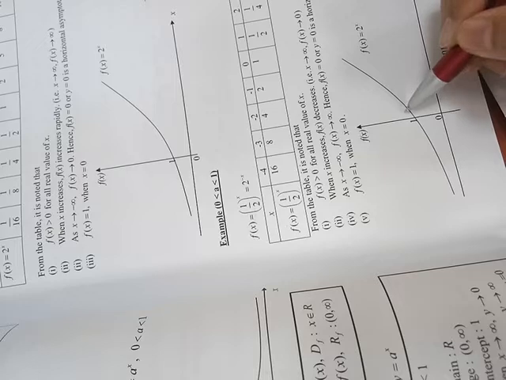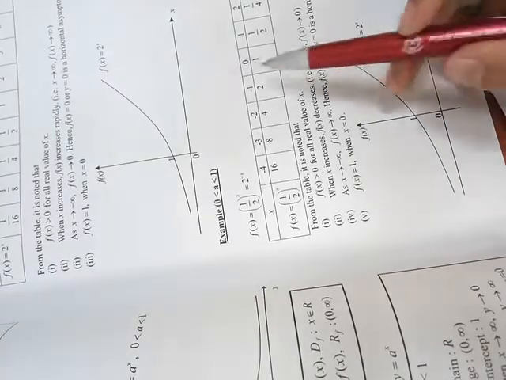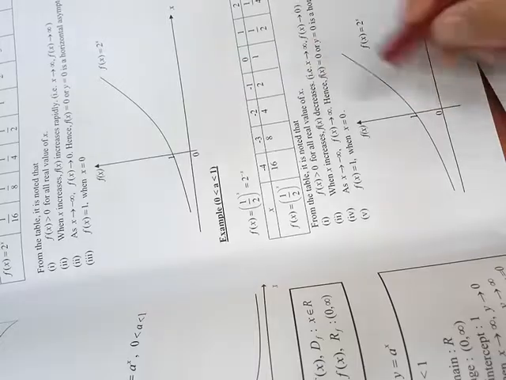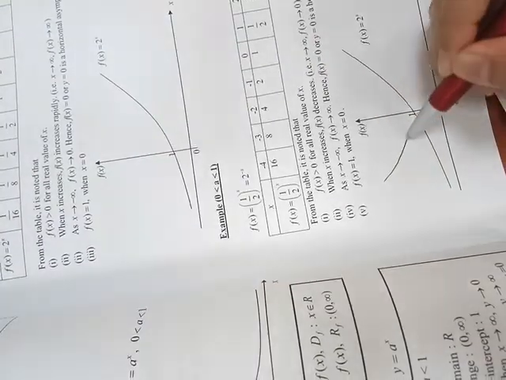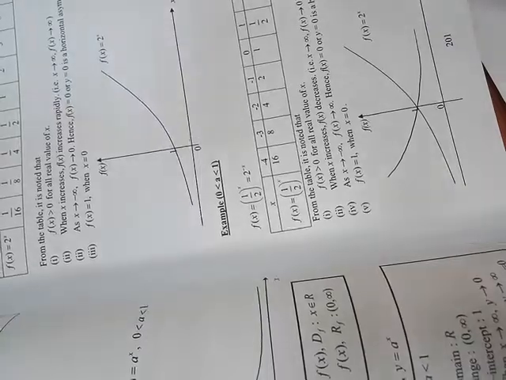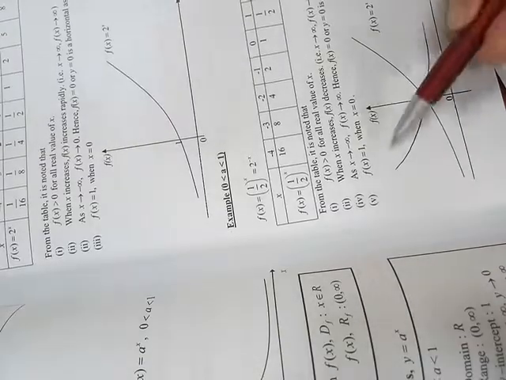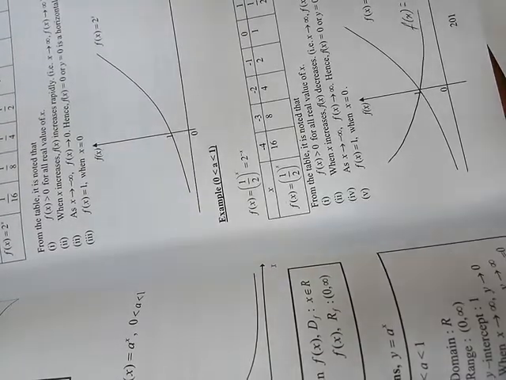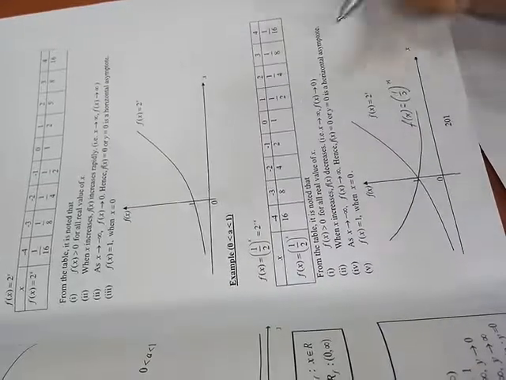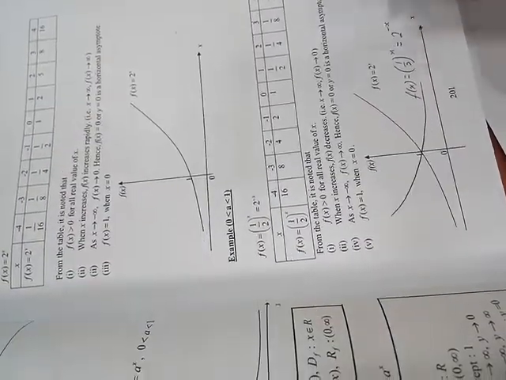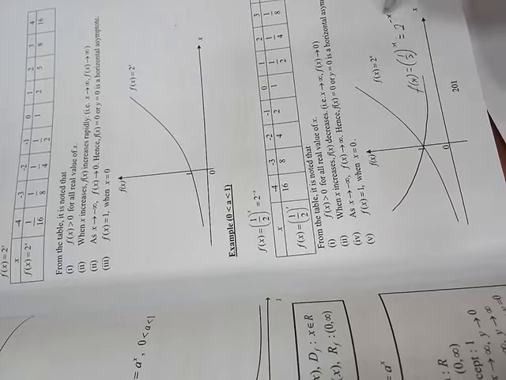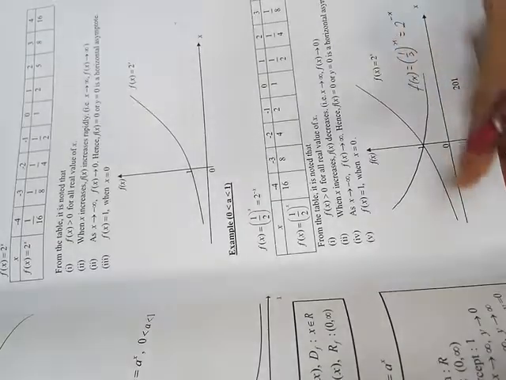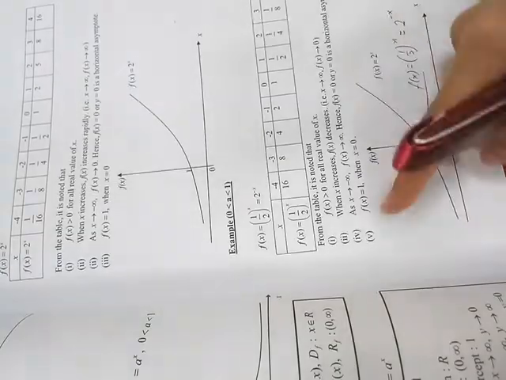It also passes through the same y-intercept, because when x equals 0, y equals 1. So the same y-intercept, but different gradient. One is increasing, another one is decreasing. So this is the graph for f(x) equals 1 over 2 to the power of x, or we can also say this equals 2 to the power of negative x. So if the index is positive, the graph will be increasing, while if the index is negative it will be decreasing.